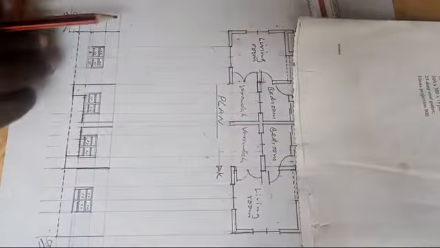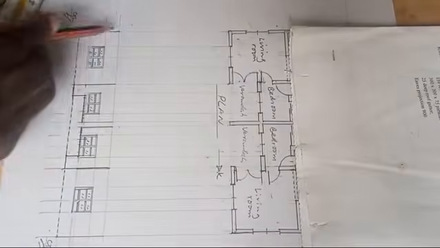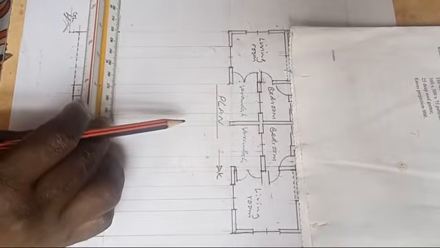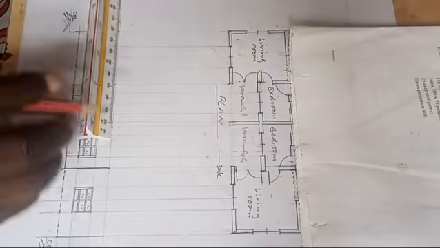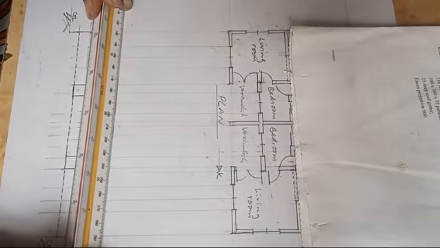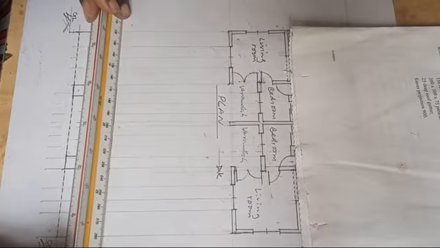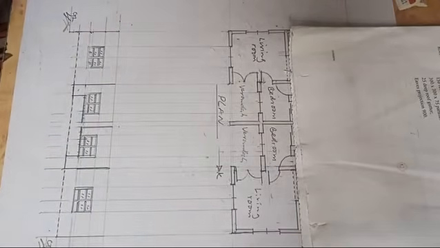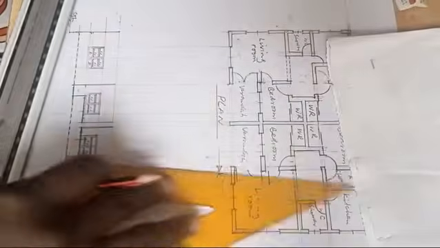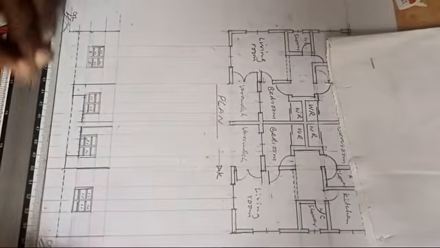So, and what our eave projection? 900. So your eave projection is 900 from the edge of the wall. Measure 900 outside. This is 900. Don't forget, we are still using scale 1 to 100. This is 900. It's a vertical wall at that point.